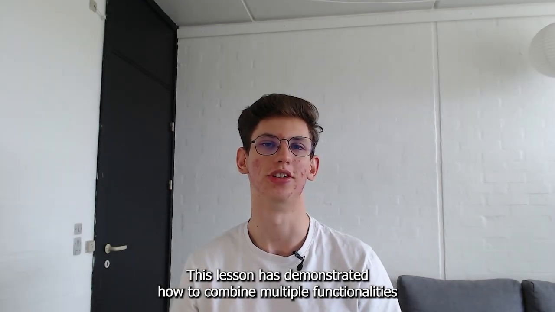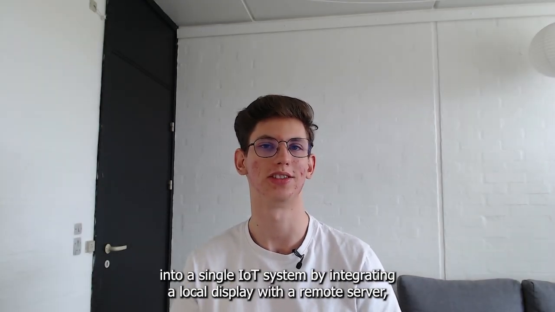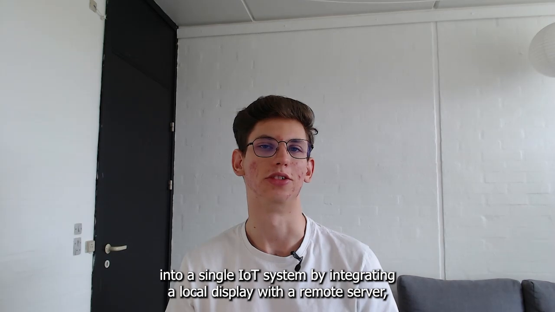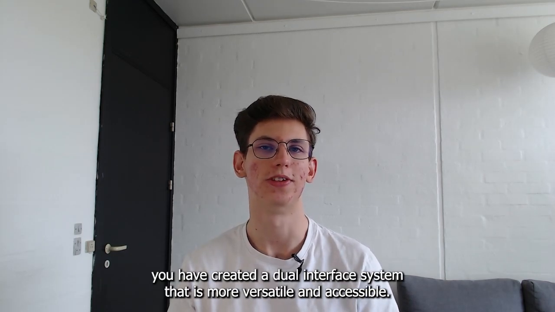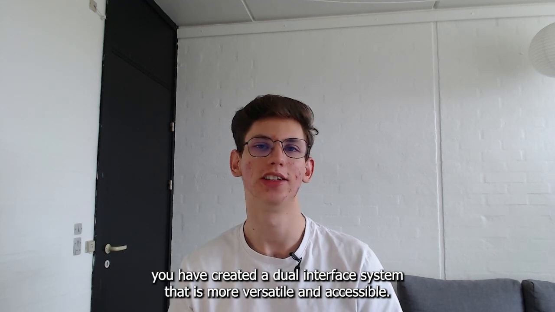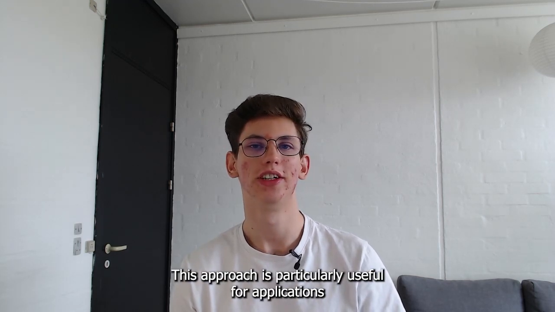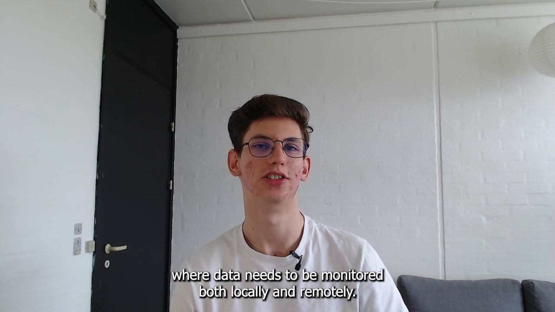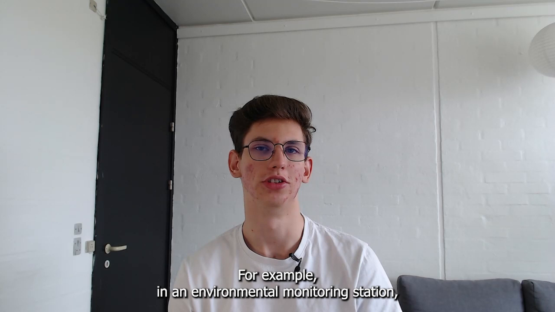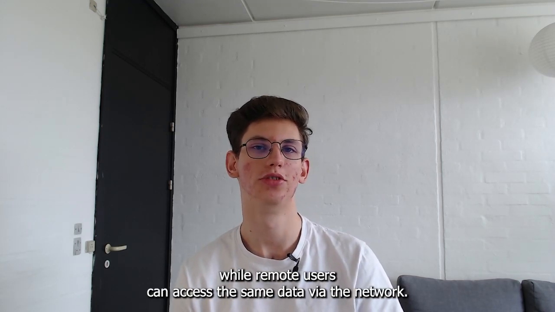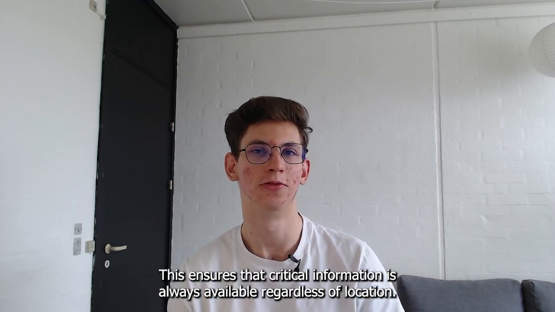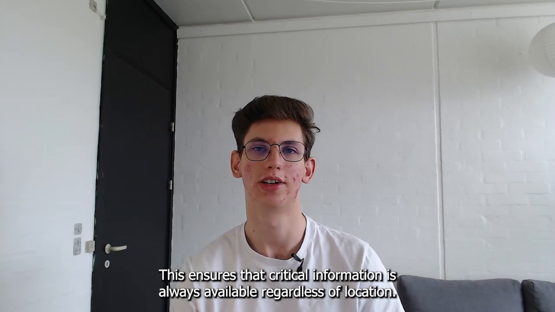This lesson has demonstrated how to combine multiple functionalities into a single IoT system. By integrating a local display with a remote server, you have created a dual interface system that is more versatile and accessible. This approach is particularly useful for applications where data needs to be monitored both locally and remotely. For example, in an environmental monitoring station, the local users can view the data directly on the device, while remote users can access the same data via the network. This ensures that critical information is always available, regardless of location.